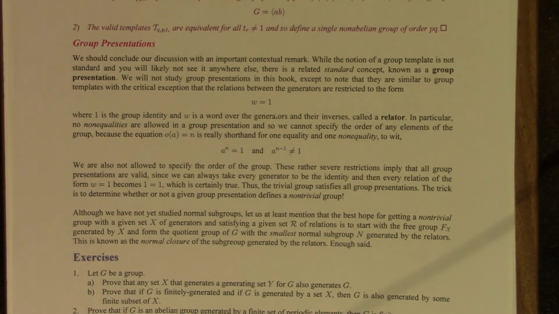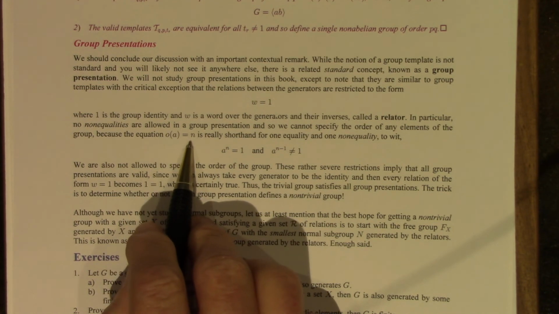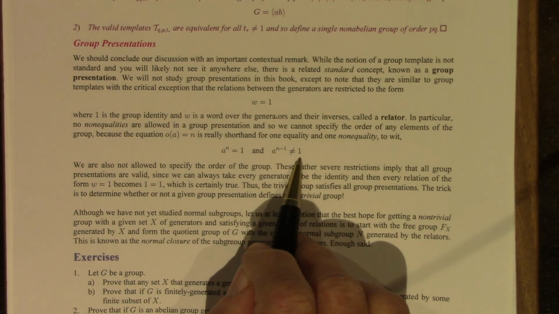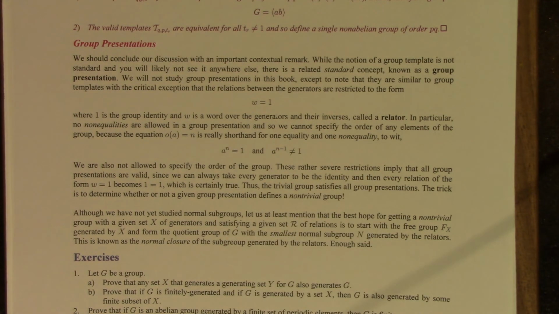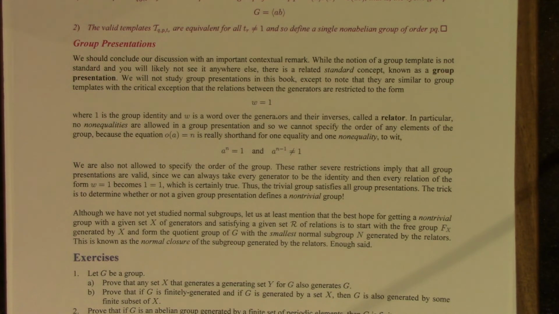Now the point here is that no non-equalities are allowed in a group presentation, and therefore there's no way to specify the order of any elements, because the equation order of A equals n is really shorthand for one equality and one non-equality. A to the n is 1, A to the n minus 1 is not 1, and this is not allowed in a presentation. You also can't specify the order of the group. All you can do is specify relations, or the corresponding relators.